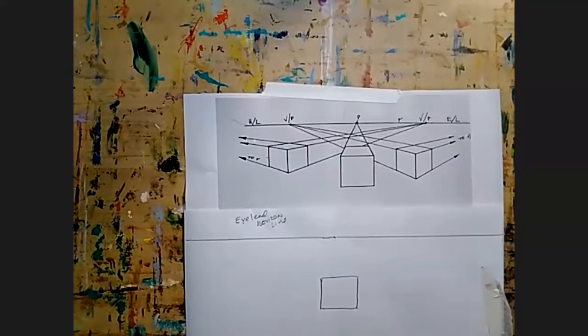And by the way, are we looking up or down at these? Can anybody tell? We're from above. Yeah, exactly. God, you guys are great.